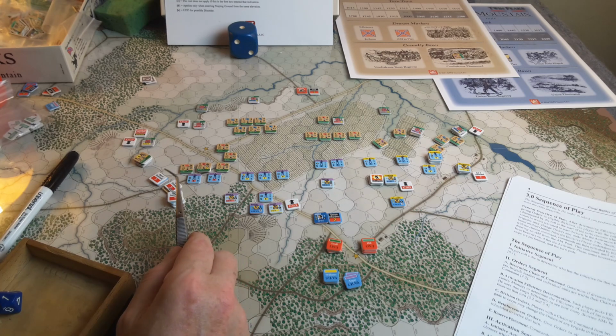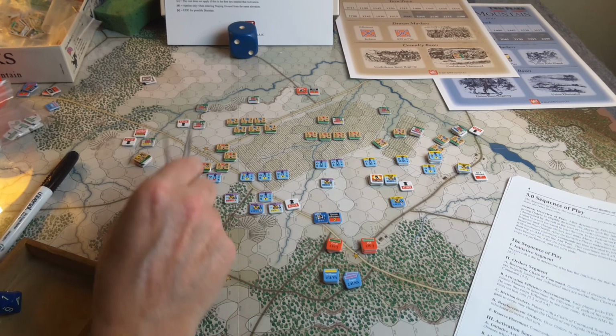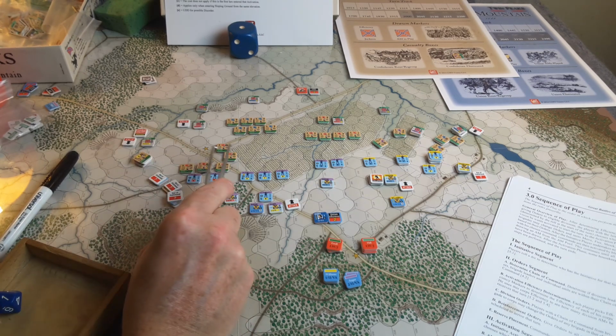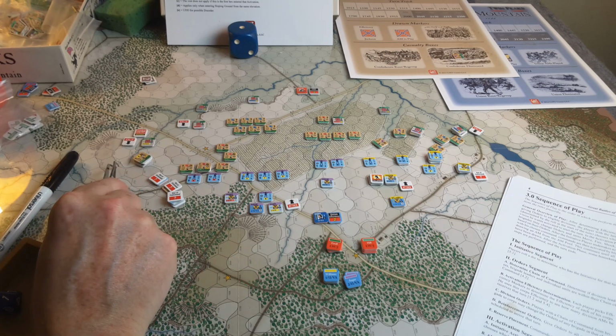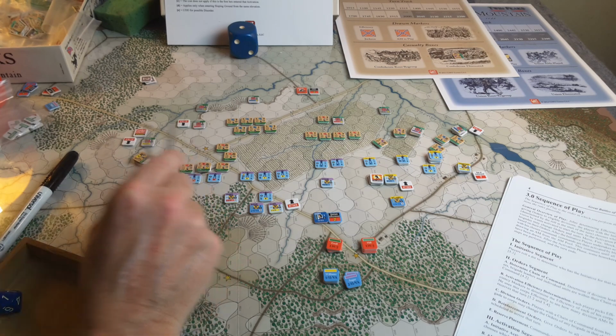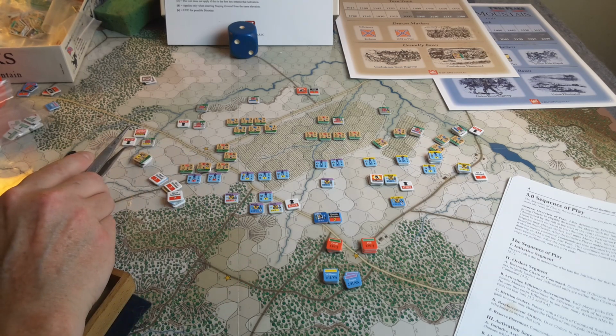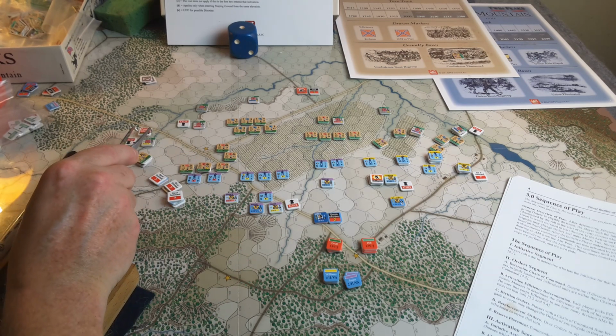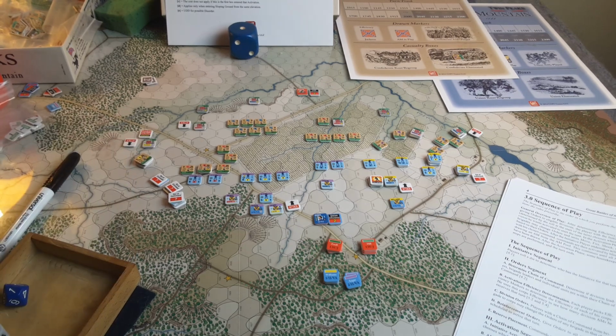As far as the rebels are concerned, he's over here, Ewell's division. He's got Trimble and Forno both on attack orders. However, Trimble's brigade is combat ineffective, which means he'll take less activations for the turn.